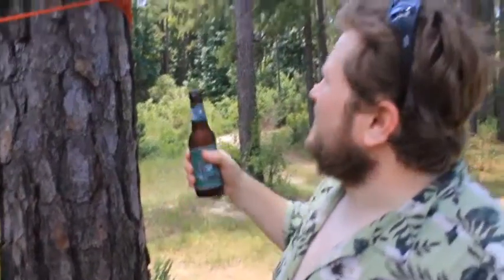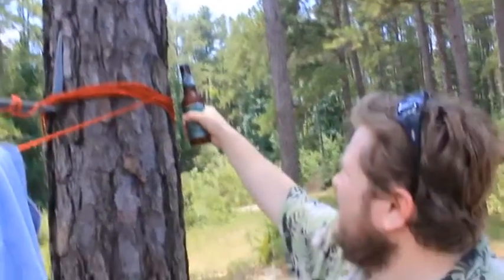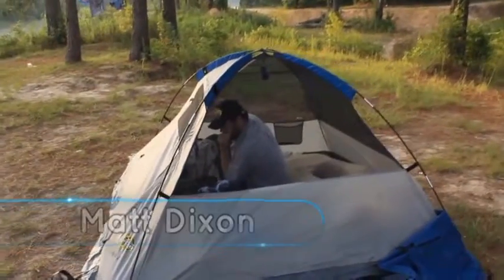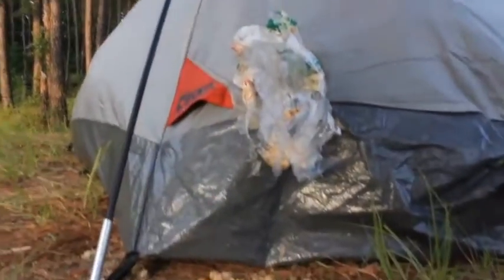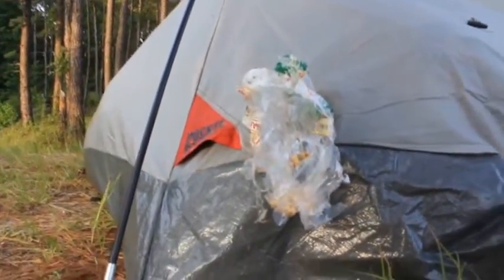Alright, me and Matt went camping and we didn't have a bottle opener, so we found this one. It's a nail on a tree. Check this out. While we were sleeping, raccoons ate a hole in our tent. There's Matt. Morning, Matt. And here's the raccoon-induced hole.